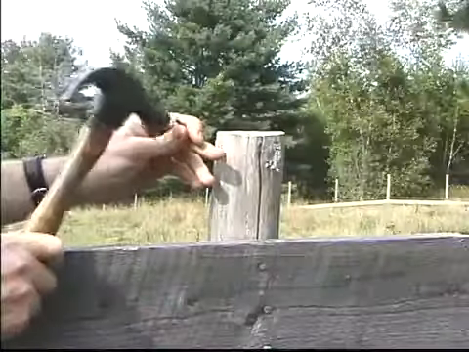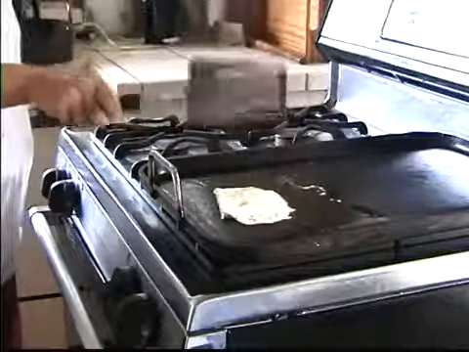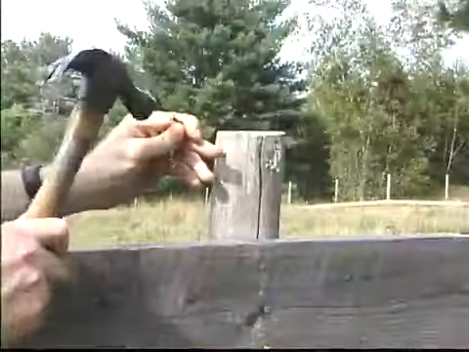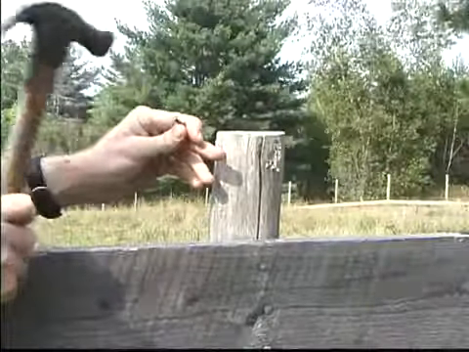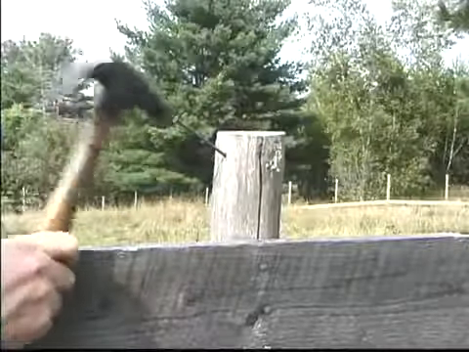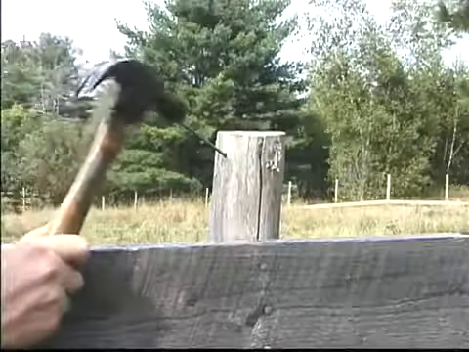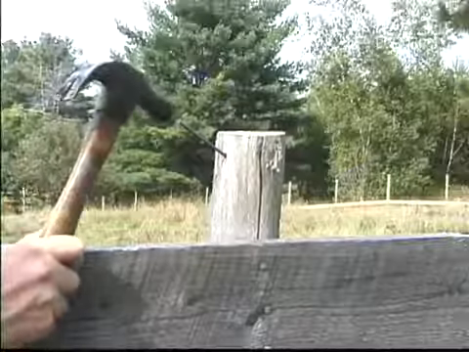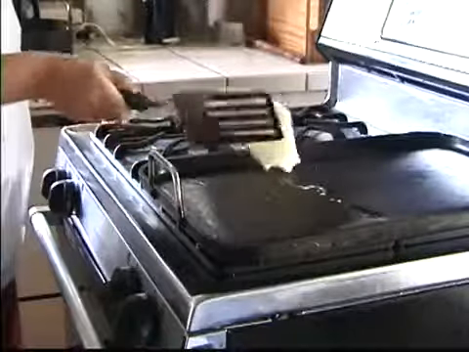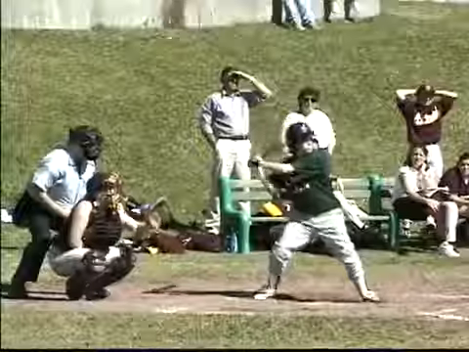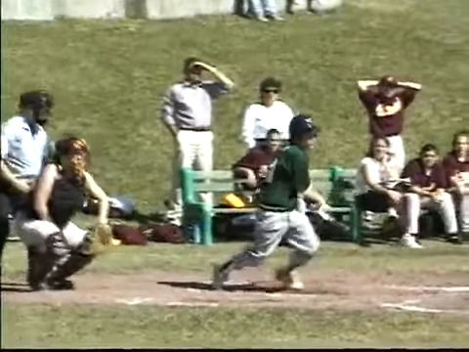What do this hammer, this spatula, and this baseball bat all have in common? These three objects are all doing work on a second object. The hammer is forcing the nail into the wood. The spatula is flipping over the egg. And the bat is hitting the ball.